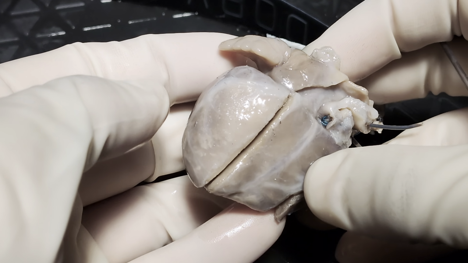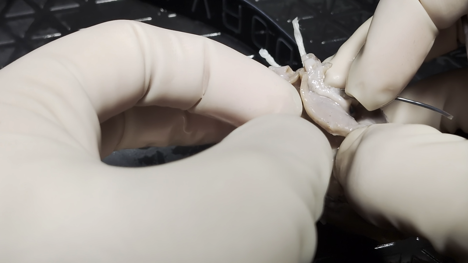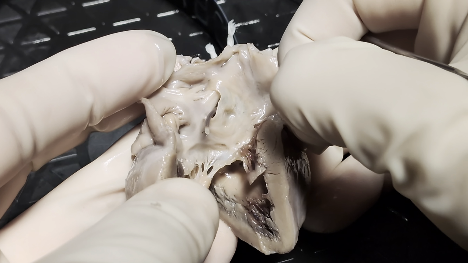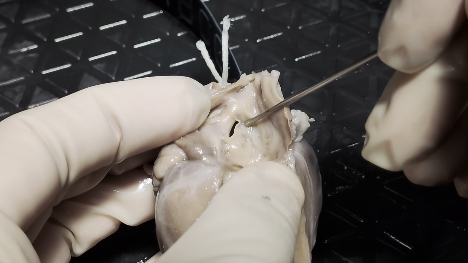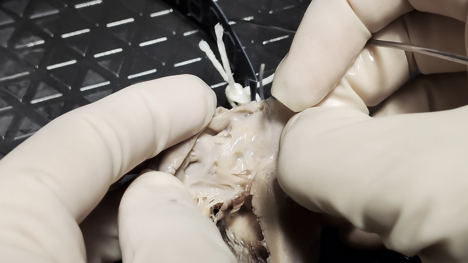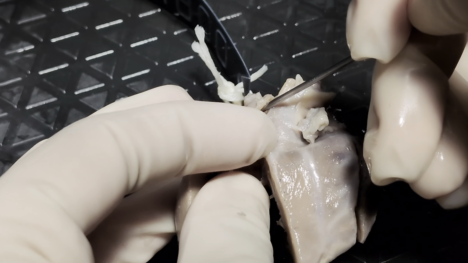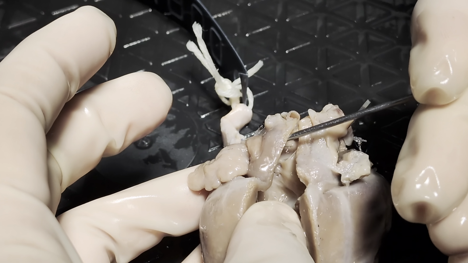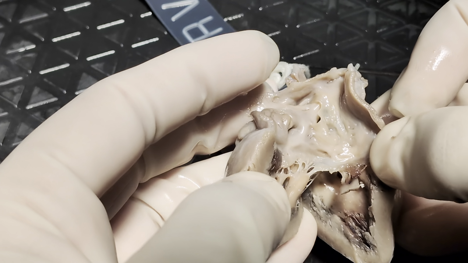Now let's go over to the posterior aspect of the heart here and go ahead and open up the other atrium. When we do that, we find a smooth walled atrium, and here is the atrial septal defect here. And we do find the mouth of the left atrial appendage, and we can see that all the pectinate muscles are confined within the mouth of this appendage itself, consistent with the morphologic left atrium.